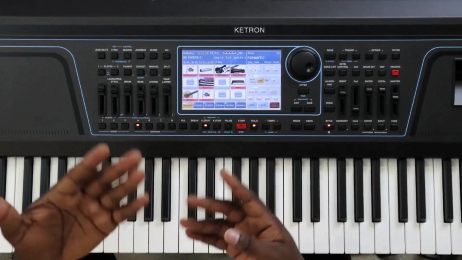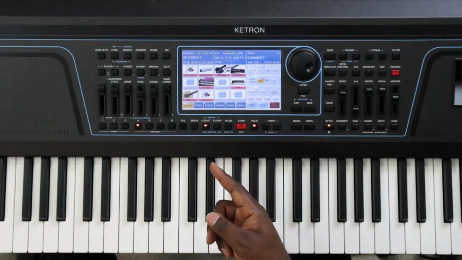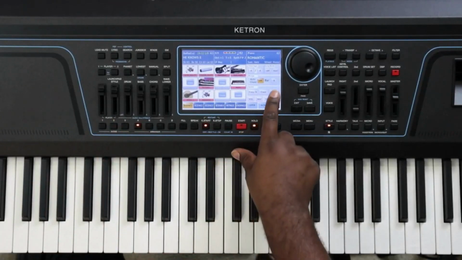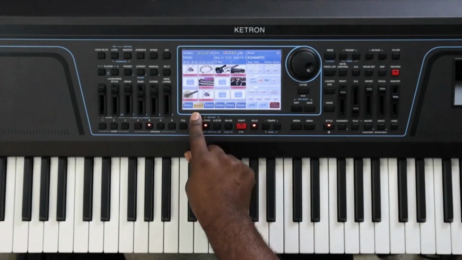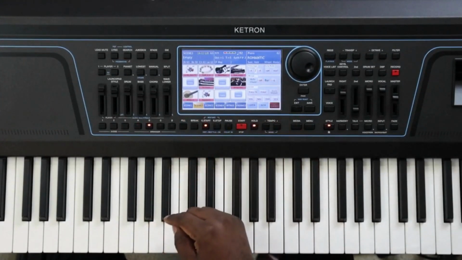So you can see it's 8 bars and it looped around that progression, right? But guess what? That's not all. I have that progression in scene 1. I can record in scene 2 a different progression.